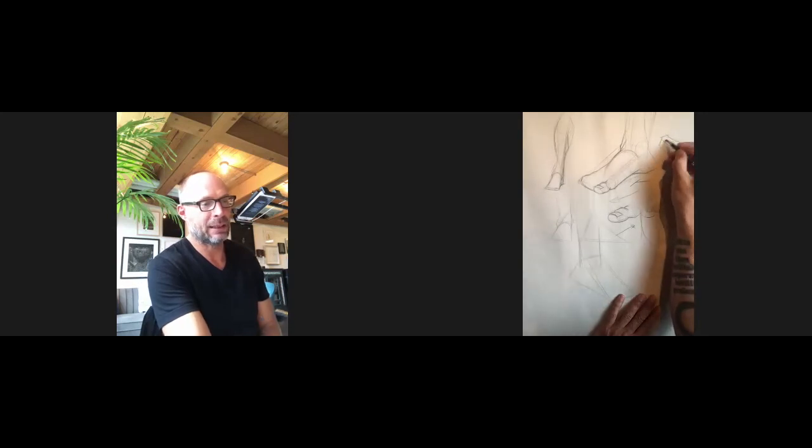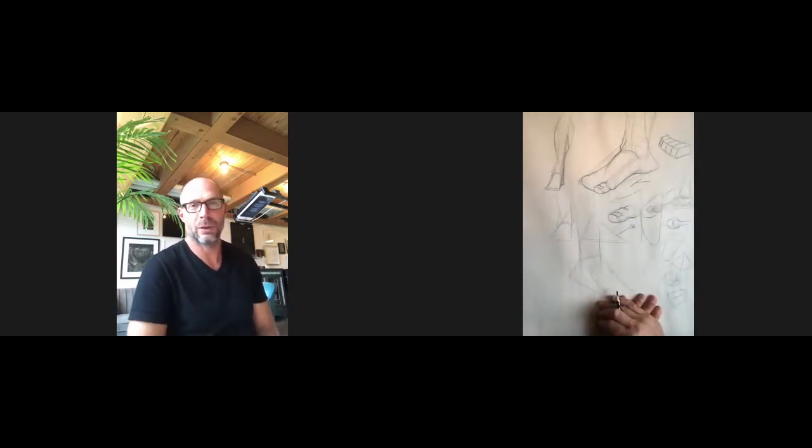That's one way of dealing with your little toes. And then breaking that up into individual sections and making those sections feel like they get smaller as they get further away is a way of inflecting recession.